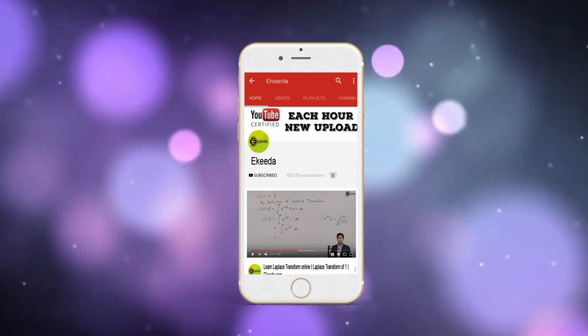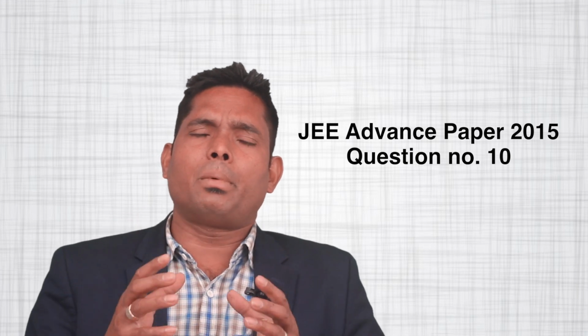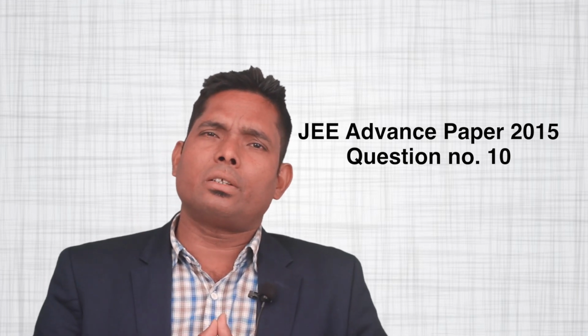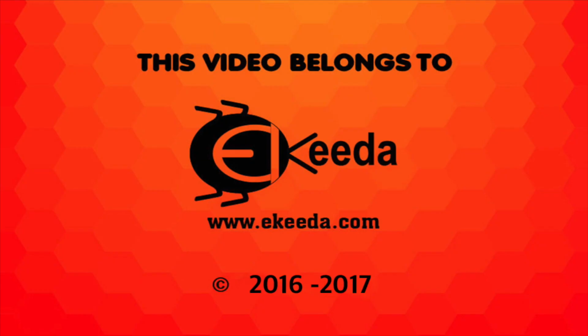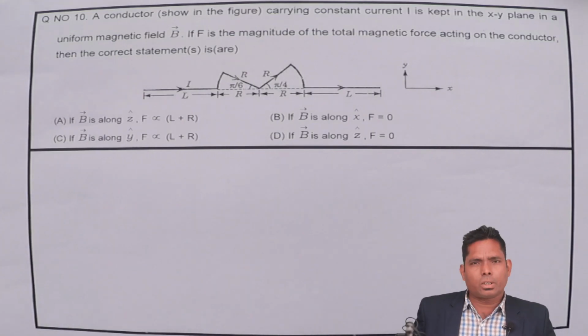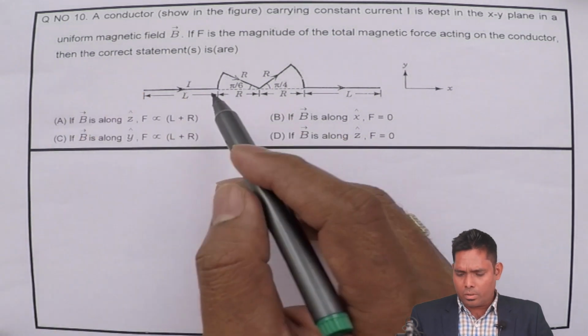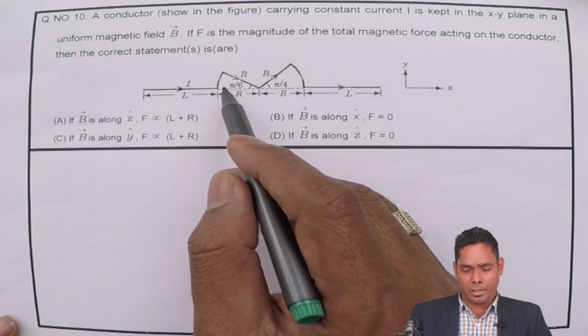Hello students, let us solve the next question, question number 10, 2015 JEE Advanced Physics paper 1. Let us solve question number 10. This question is about the magnetic field and current carrying conductor.